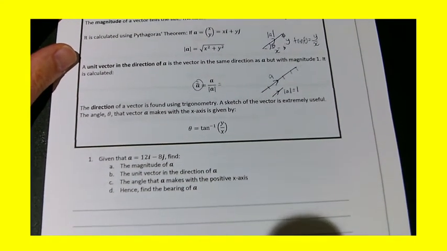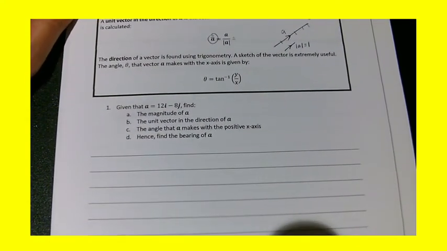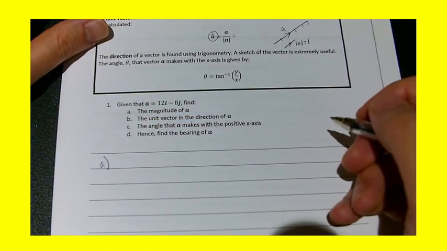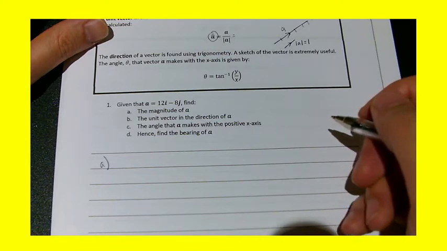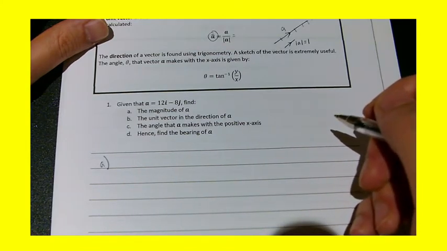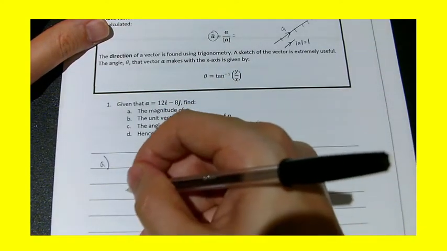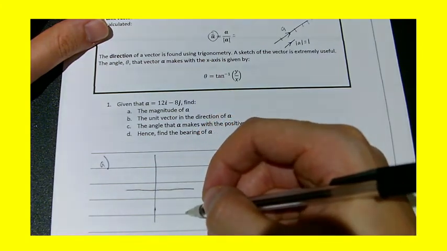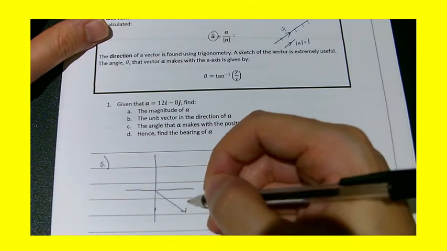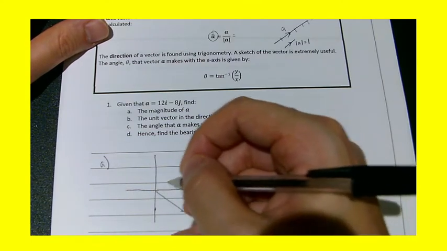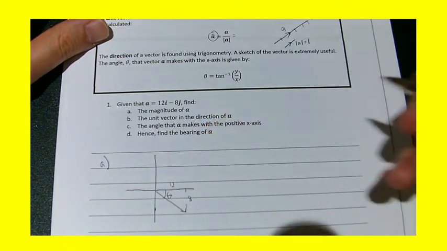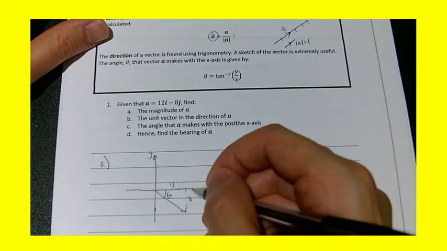Okay, so let's have this question here. We've got this vector a, 12i minus 8j. We need to find the magnitude of it, the unit vector, and the direction of a: the angle it makes with the positive x-axis, and hence the bearing. First of all, I'm going to do a quick little sketch. 12i minus 8j, so 12 across and 8 down. It's going to look something like that. So 12 across and 8 down, and there's theta.